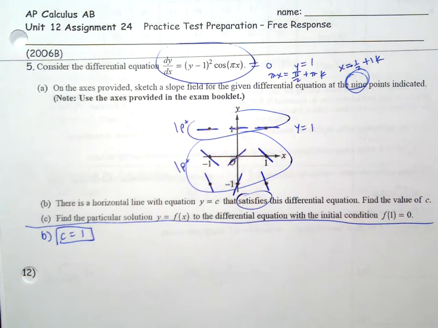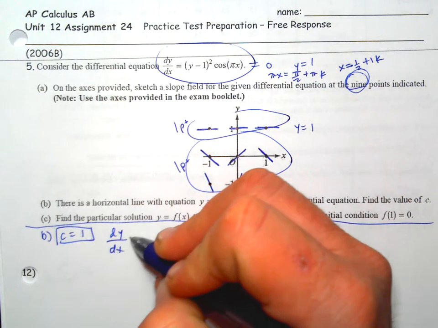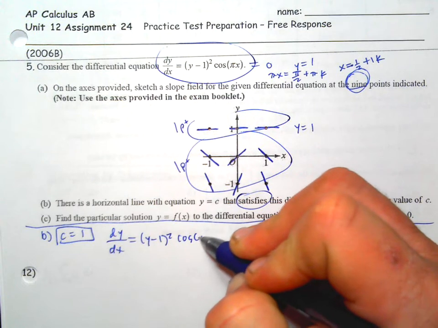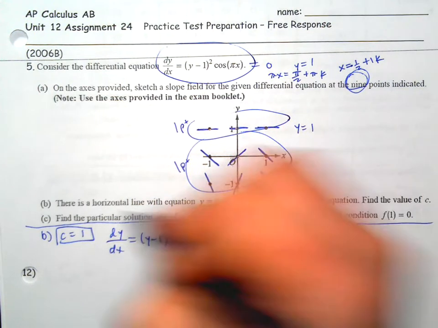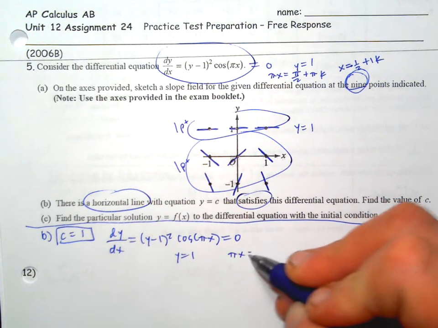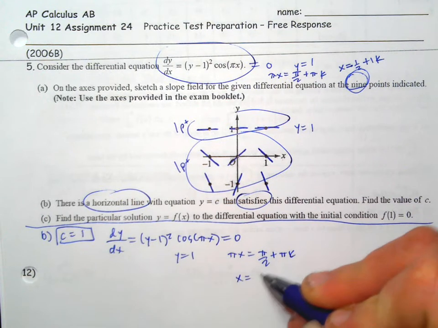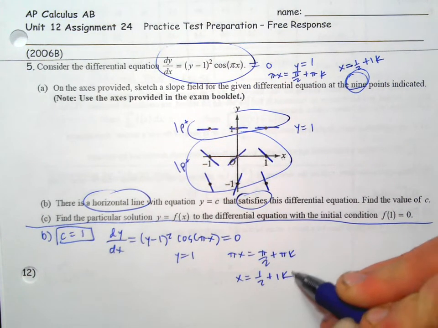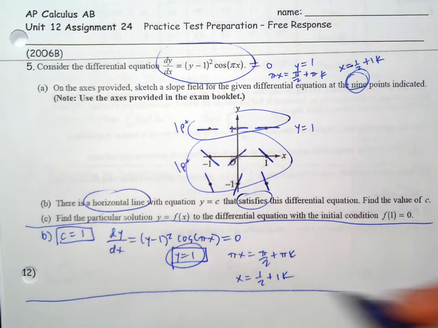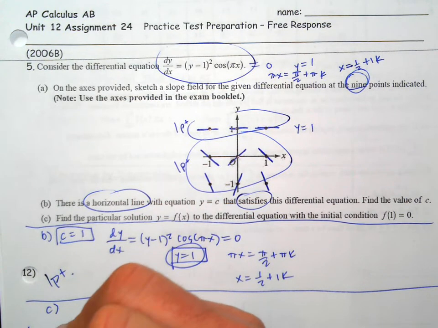But let's say it wasn't so clear or you didn't want to do it that way. You could always set your slope equal to 0. In fact, we already did this. That'd be a horizontal line, right? And solve for it. y equals 1. We figured out earlier pi x equals pi over 2 plus pi k, so x equals 1/2 plus 1k. But we're looking for a horizontal line, y equals 1. So there you go. 1 point for that. So that means we have 6 points left for part C.